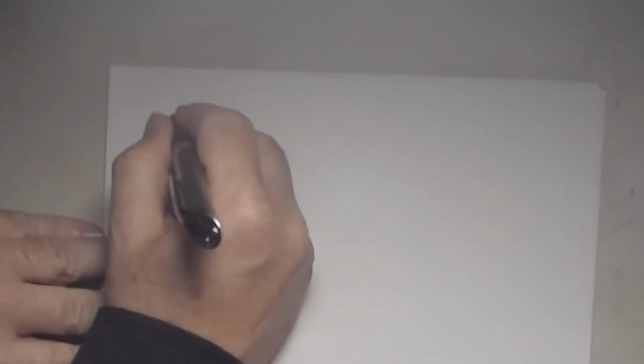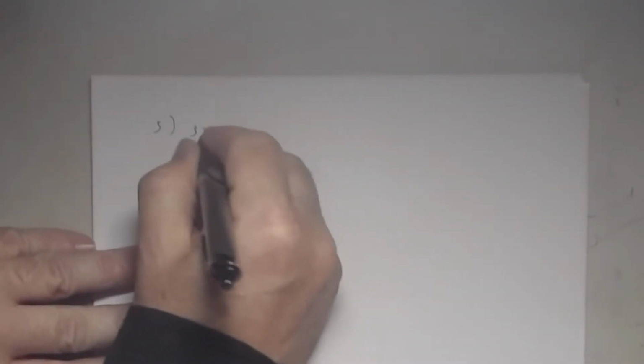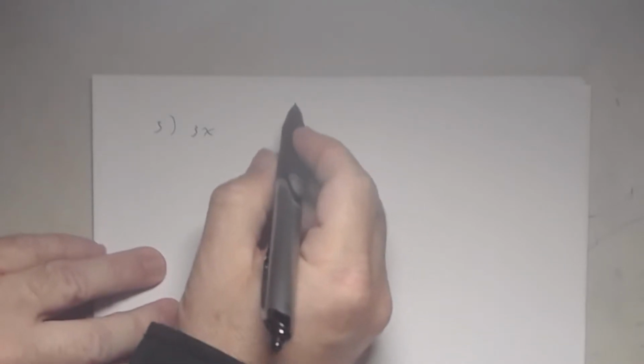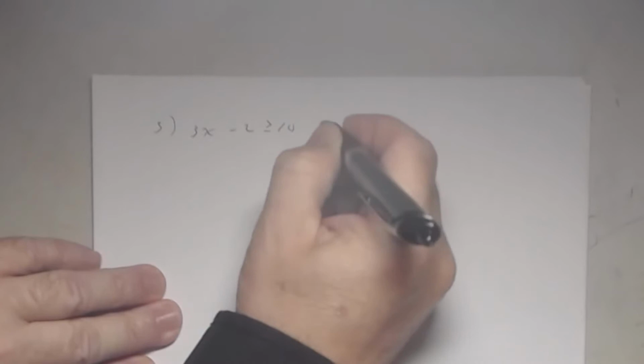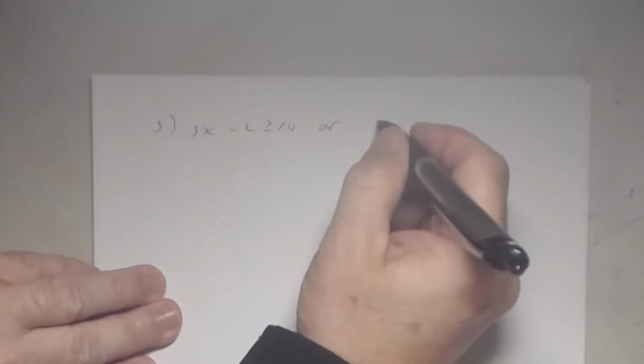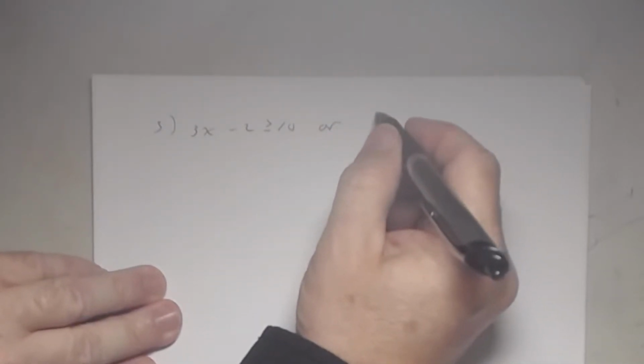All right, 3x minus 2 is greater than or equal to 10, or x minus 6 is less than or equal to negative 4.